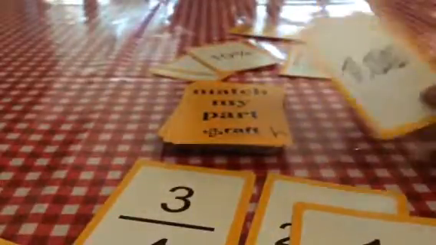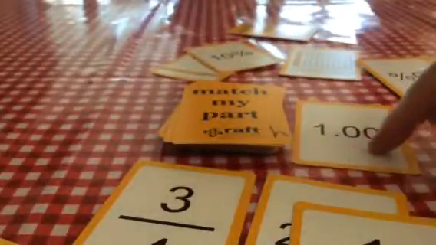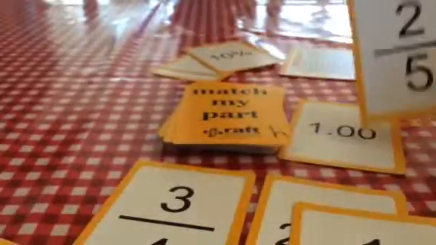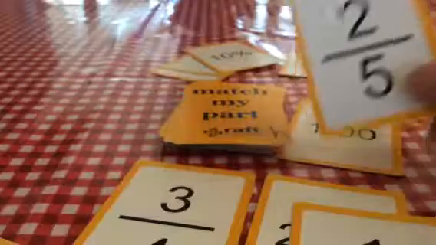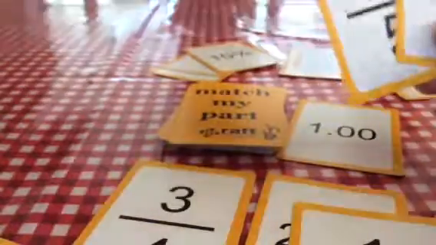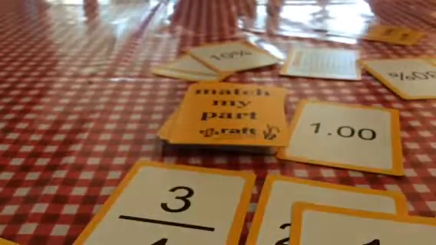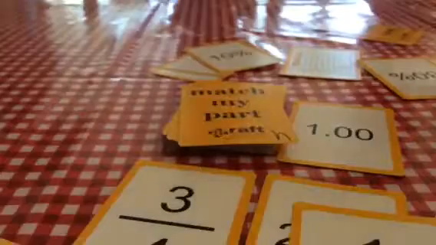Now, if the person cannot do anything with what the card says, for example here, 2/5 and one whole amount, nothing they can do, then they have to draw from the deck and add to their hand. And then they lose a turn. So this person lost a turn. And then I try to match with the one whole. And nothing. So I have to draw. Now I lose a turn. Now it's their turn again.